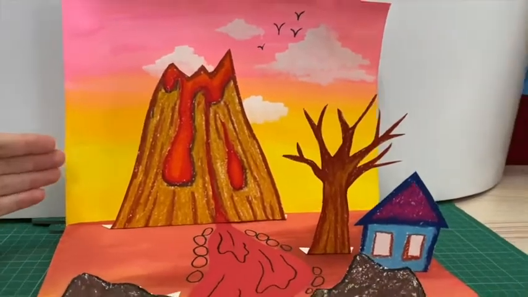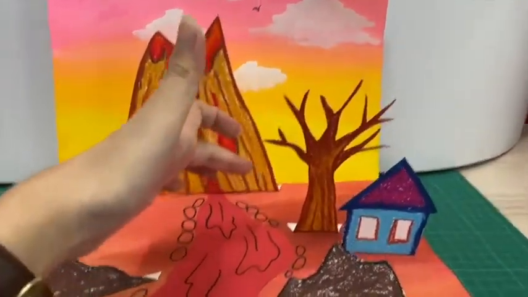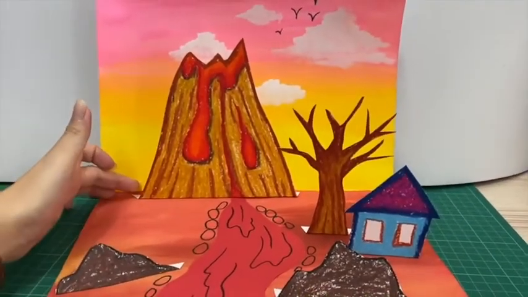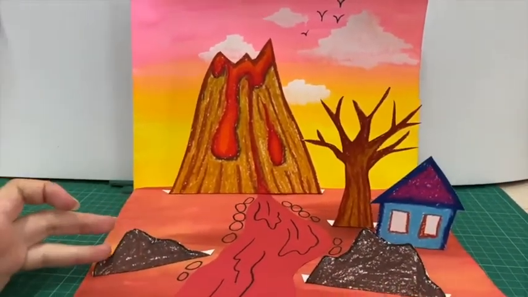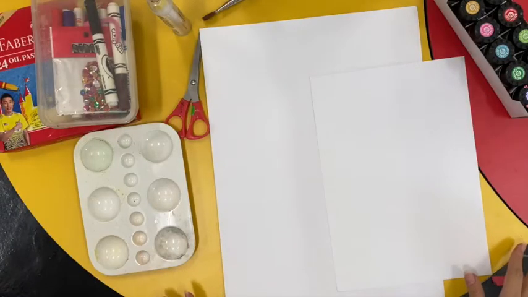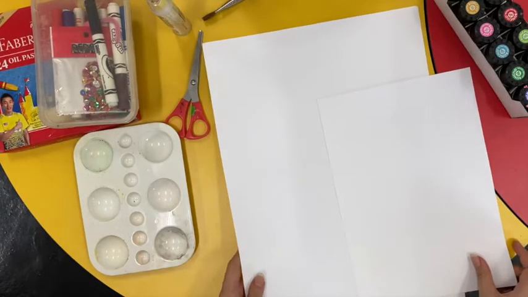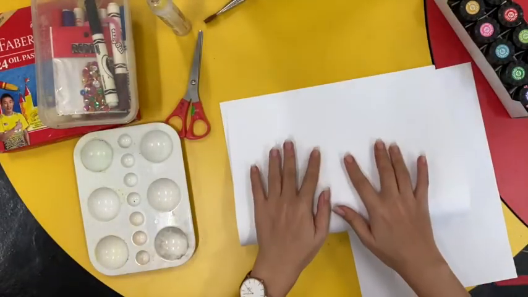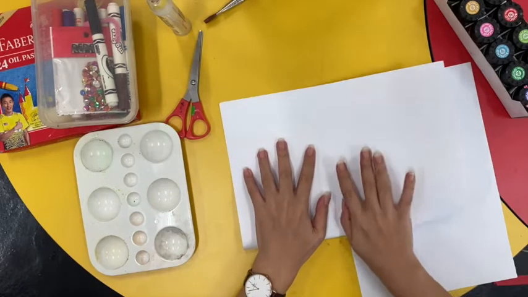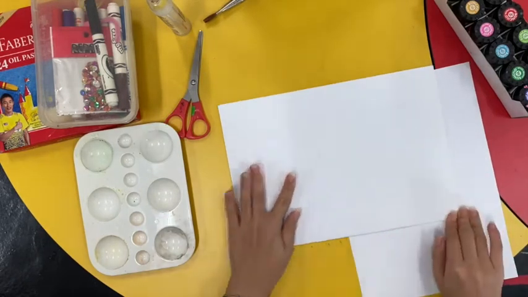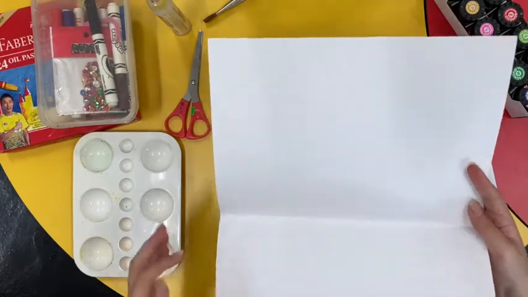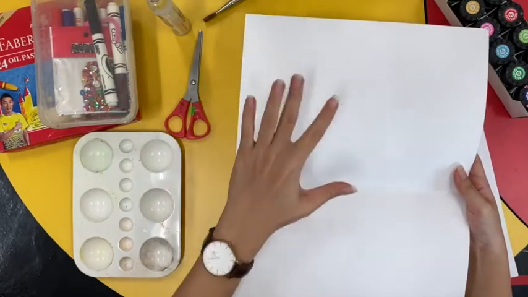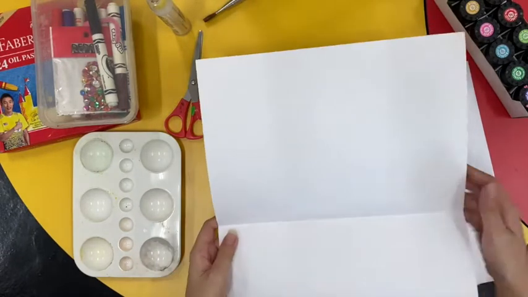A space is the area that exists between the different elements like the house and the tree, or between the volcano mountain and the stones. So let's get started. To make our landscape artwork, you will need a full piece of art block paper. We are going to fold this into half. And then you open it, you will have a line in the middle. This line will act as a horizon line that separates the sky and the land.